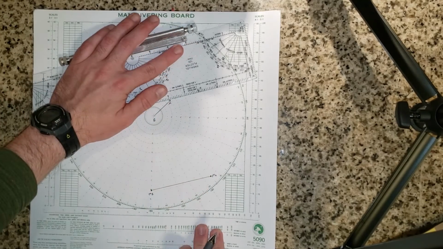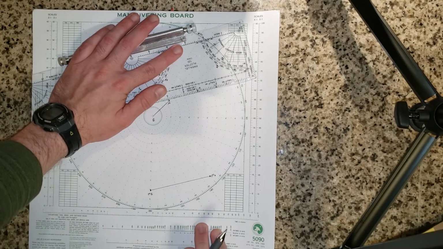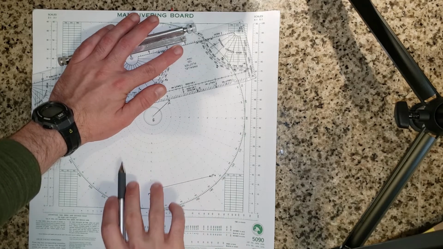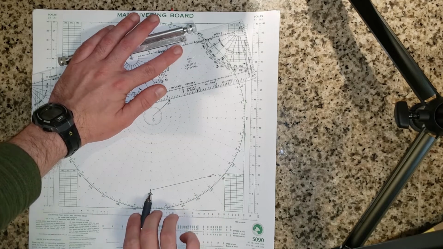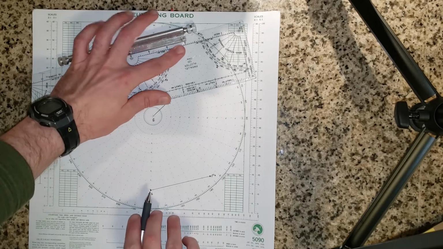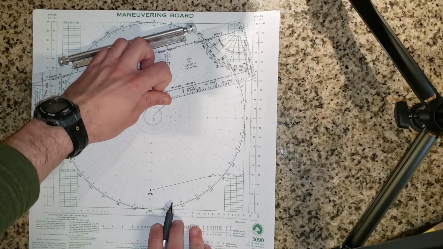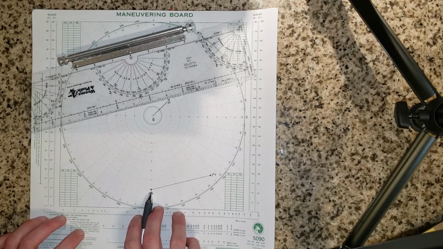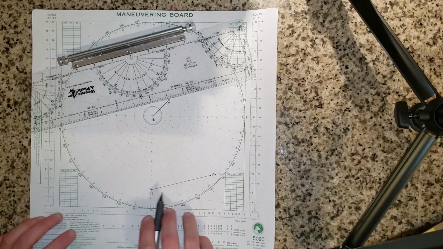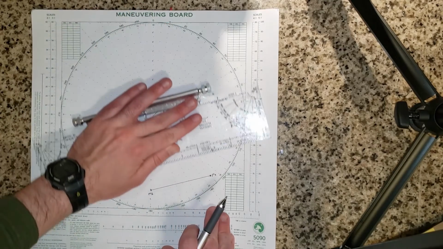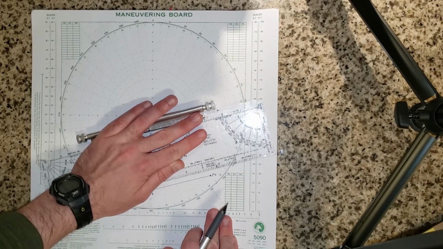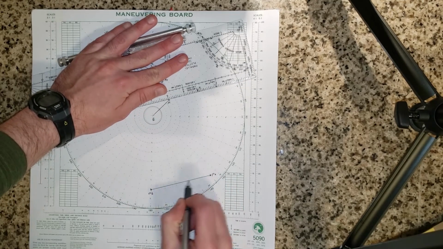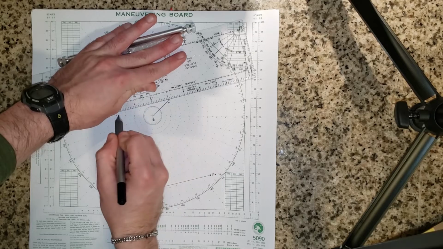All right, so one part that we forgot to mention earlier is that when they ordered us to come to 180 degrees true at 8,000 yards, they also told us that they want us to have a stationing speed of 15 knots. So they told us get from here to here, traveling at 15 knots. So what we're going to do, like we said before, we parallel this line back to M. We're traveling in this direction, so we're going to draw our line in this direction.